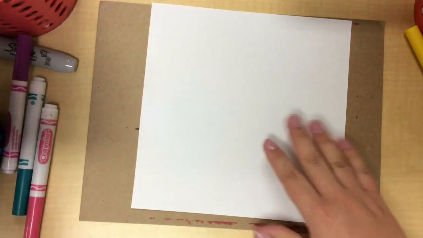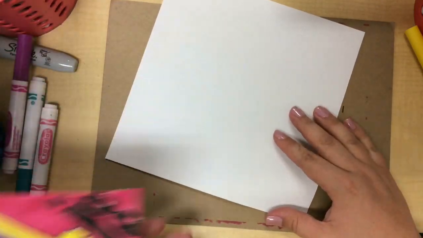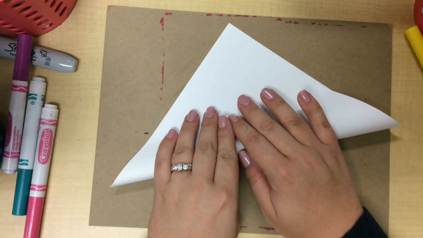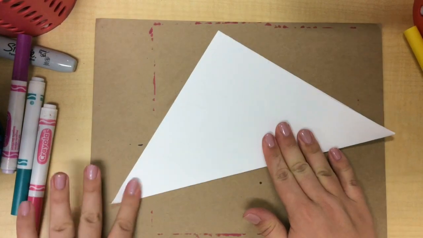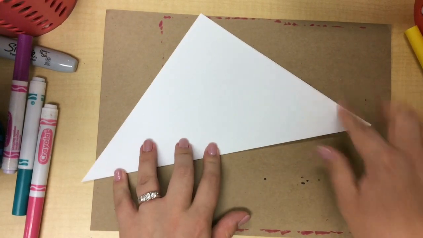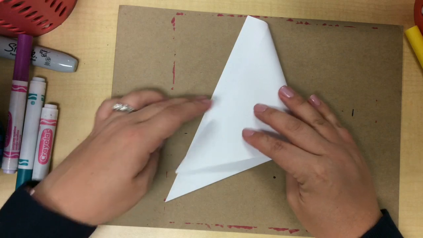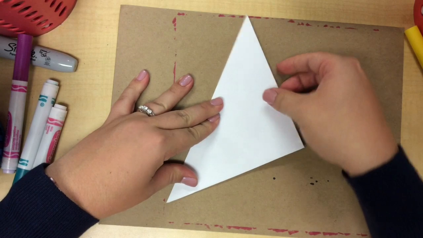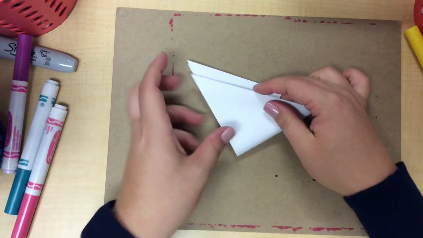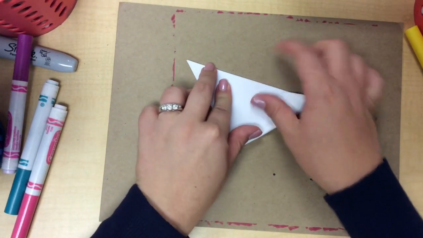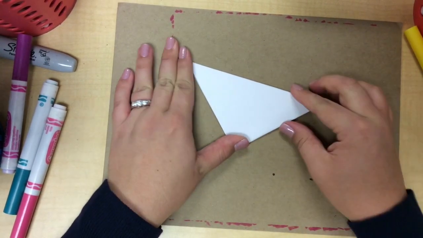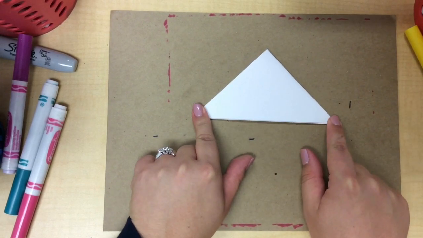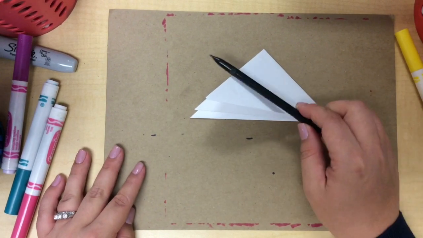First, you have a white square piece of paper. You're going to fold it into a triangle once. Make sure your corners are nice and crisp. Then you're going to fold it again as a triangle, one more time, and then again one more time as a triangle. So that was 3 times you're folding it. Then you're going to make it look like the roof of a house, so the point is up top. All right, and then you need your handy dandy pencil.